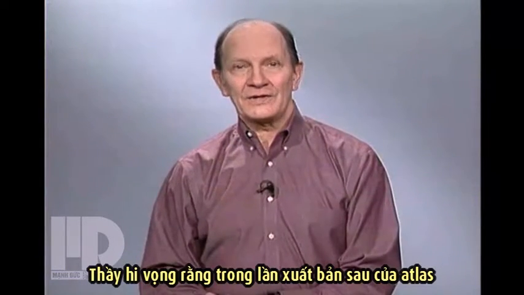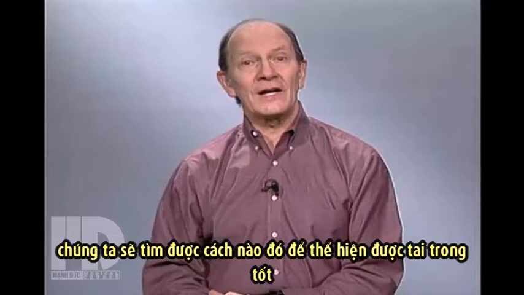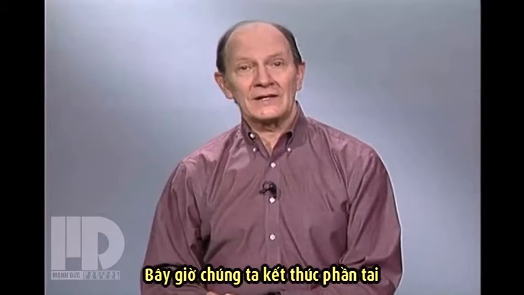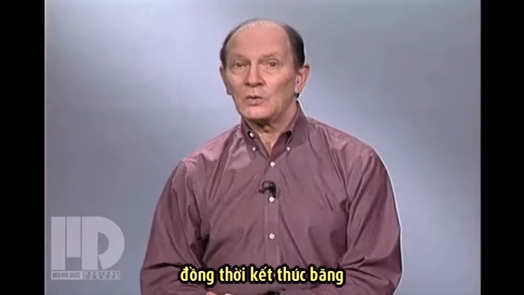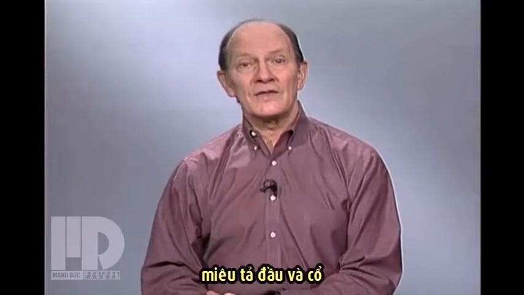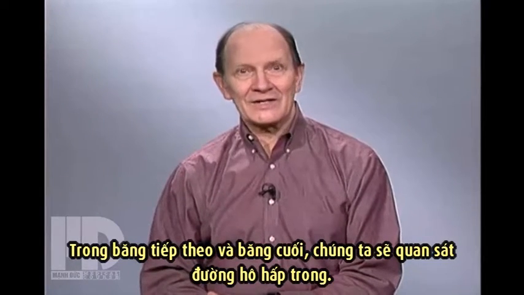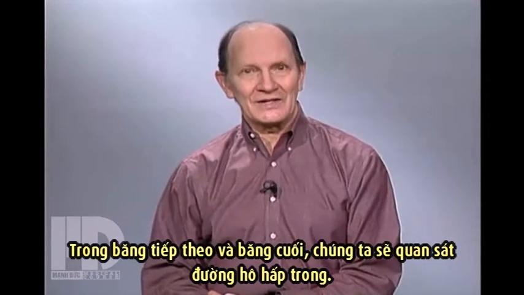I hope that in future editions of this atlas we'll find ways to show the inner ear as well. For now, we're at the end of this section on the ear. We're also at the end of this tape, the second of two that describe the head and neck. In the next and final tape in this series, we'll look at the internal organs.